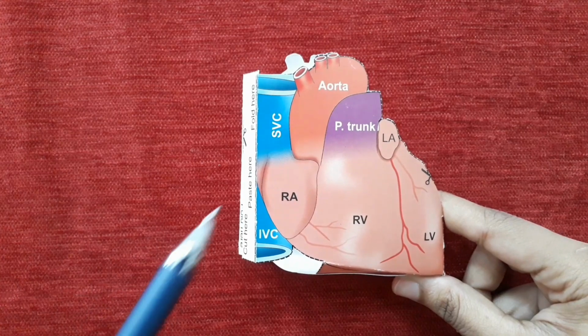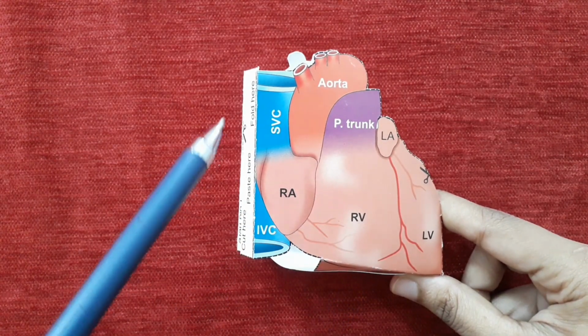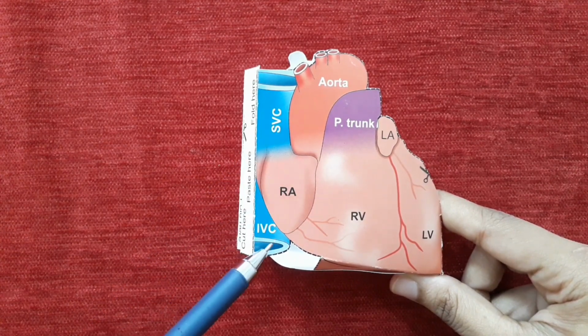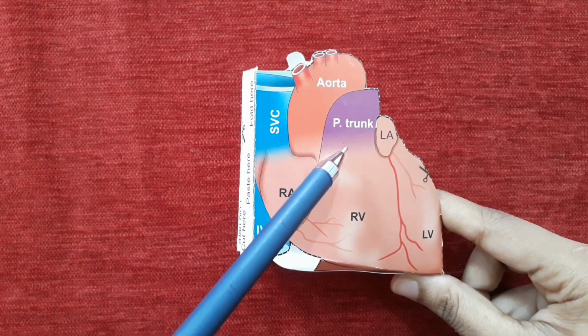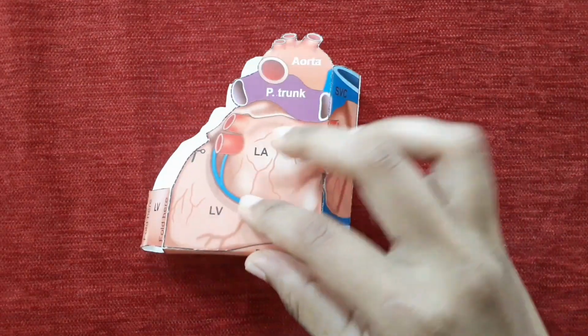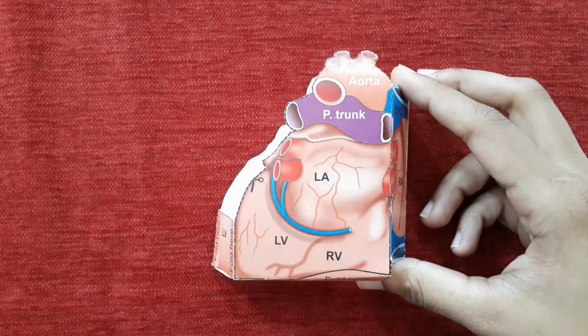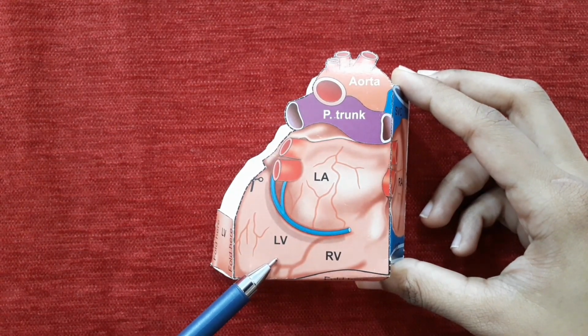Let's see this model. So this is the right atria, right ventricle. Right atria receives superior vena cava from the top and inferior vena cava from below, the aorta and the pulmonary trunk. And on the other side, we have the left atria and the left ventricle.